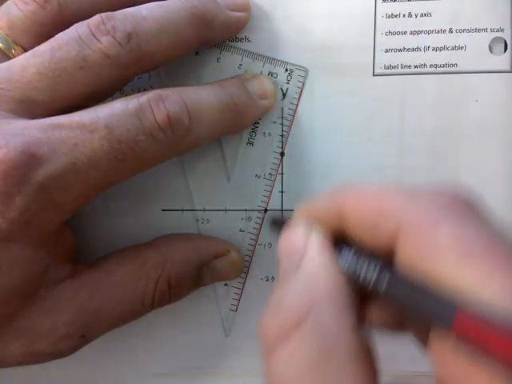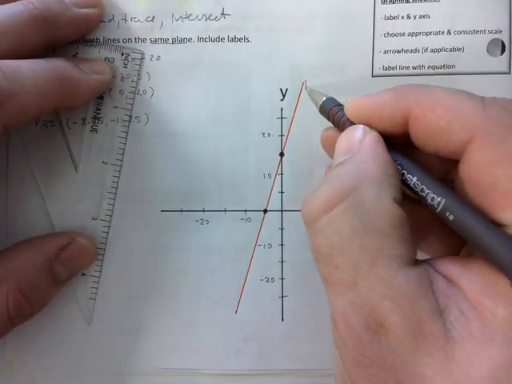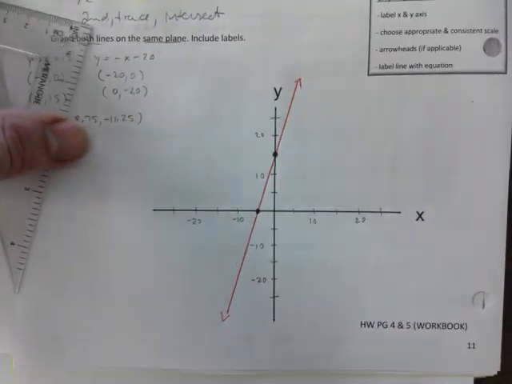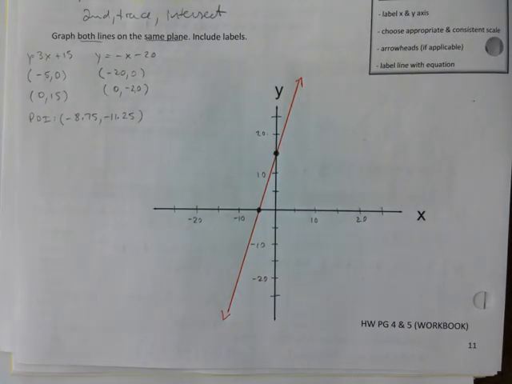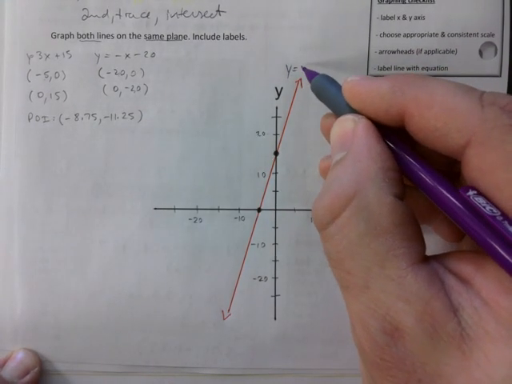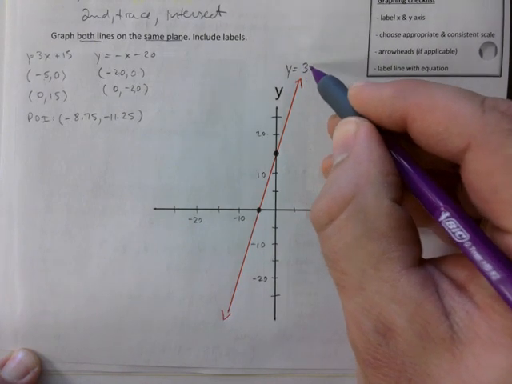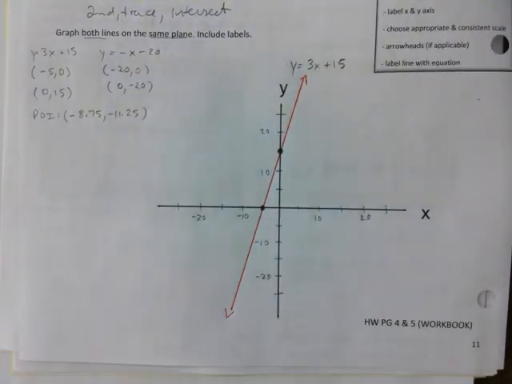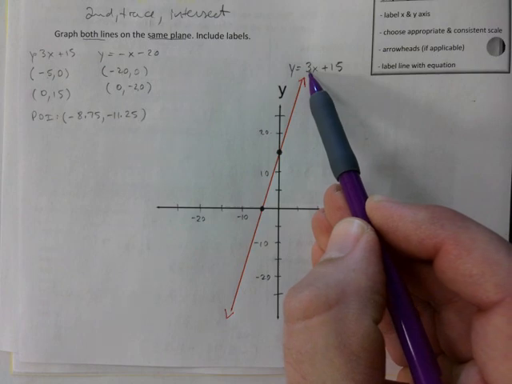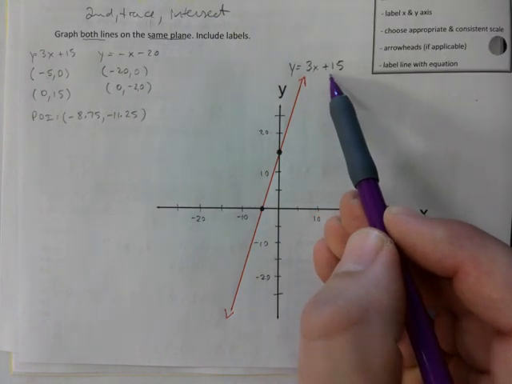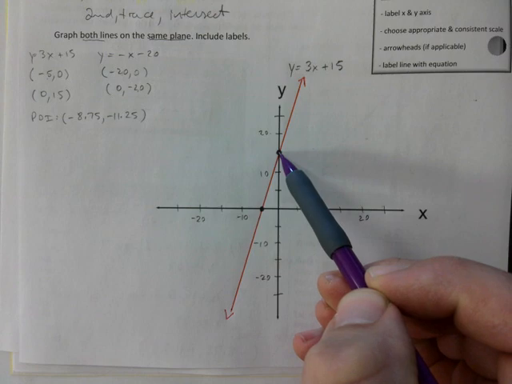It will not look exactly the same as what you have on your screen because your calculator may show a different scale, and that's okay, but it should roughly, approximately look the same. So this is y is equal to 3x plus 15. Please don't just blindly trust your answer. Look at it. Does it make sense? It is a positive slope. It should be going up from left to right. It goes through 15. Okay, I'm pretty sure this is the line.